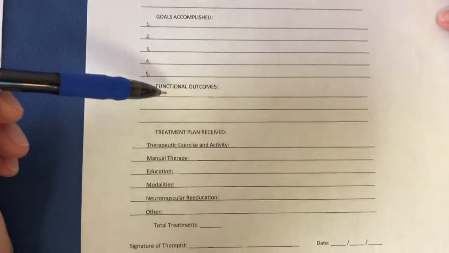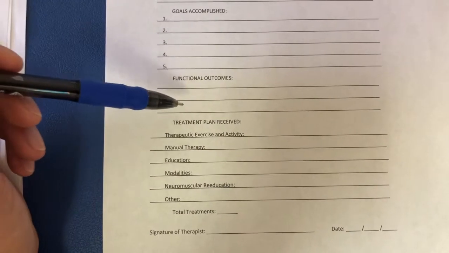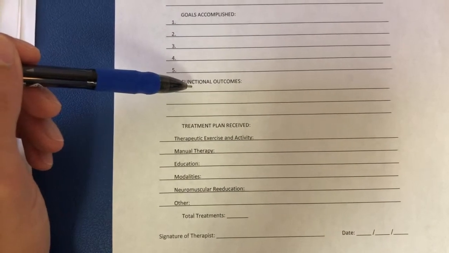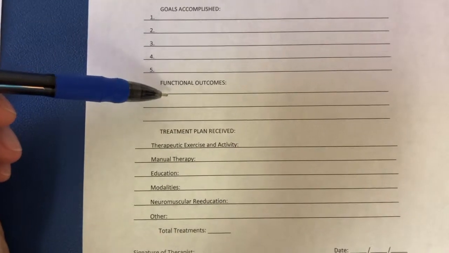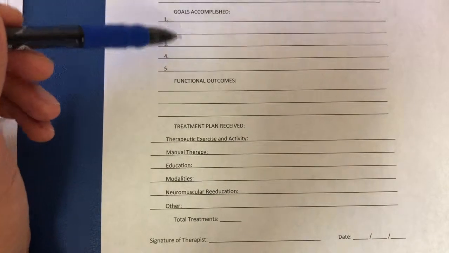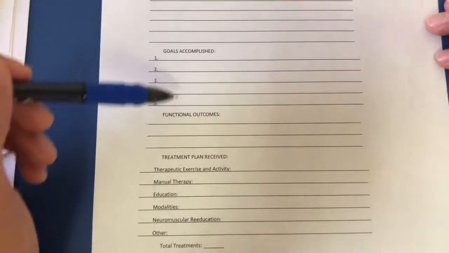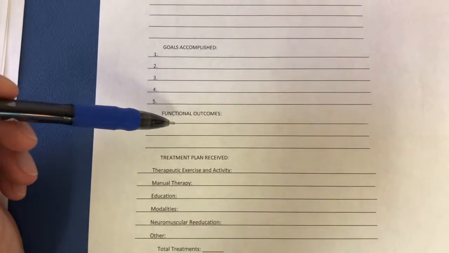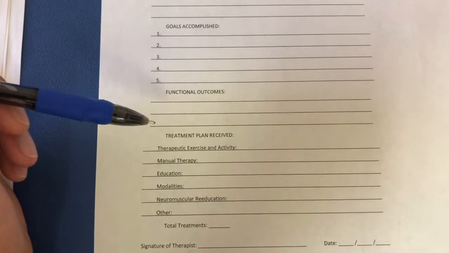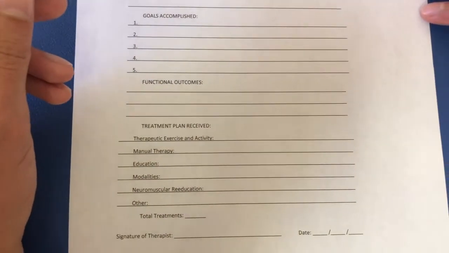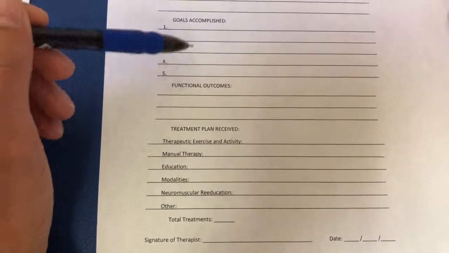Functional outcomes: this is what you were monitoring relevant to their specific functioning. What were they not able to do, or able to do with pain before, and what are they able to do better now? If they didn't meet any of their goals or did not have any functional outcome improvements, you want to indicate that in here too, and you want to mention why. There could be cases where the patient doesn't come in or there are other life situations. Whatever the reason might be, you want to be honest and indicate that on this page.